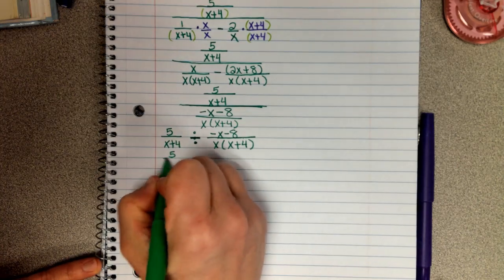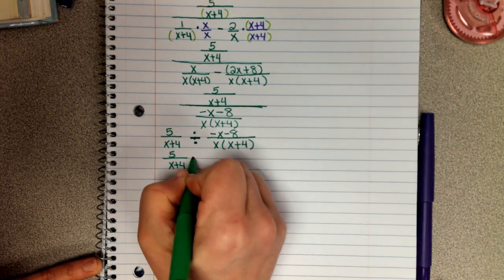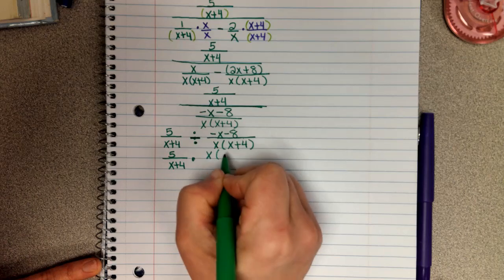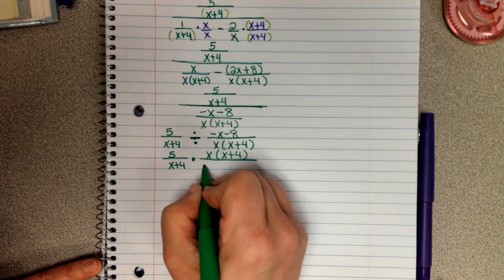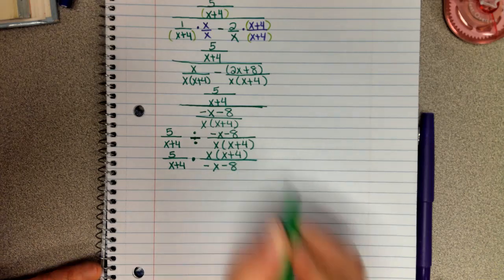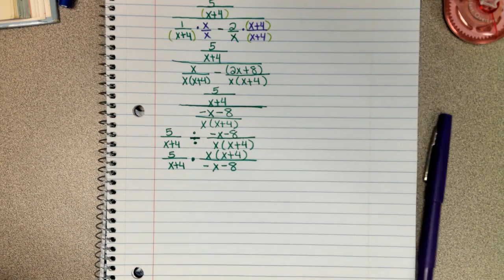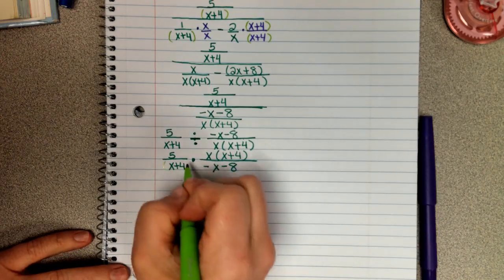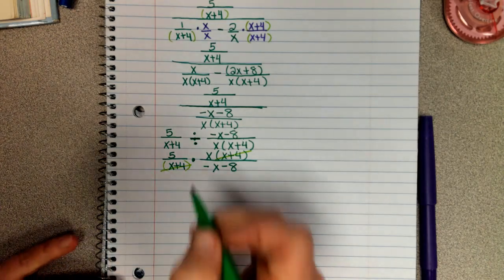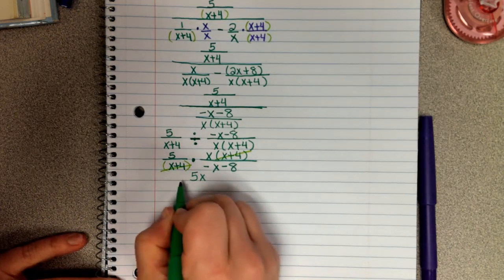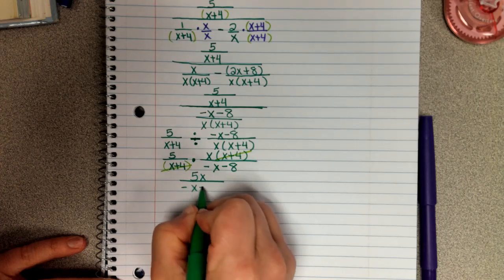So this is actually 5 over x plus 4 times x times x plus 4 over negative x minus 8. Now that is not bad at all because I can see that I have the same factors in the numerator and the denominator, so those simplify away. And I have 5x divided by negative x minus 8.